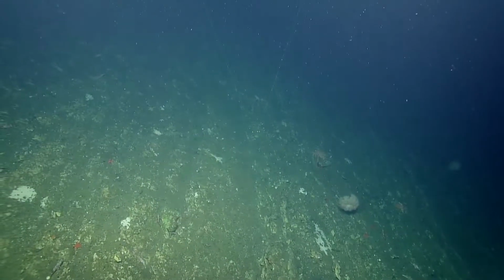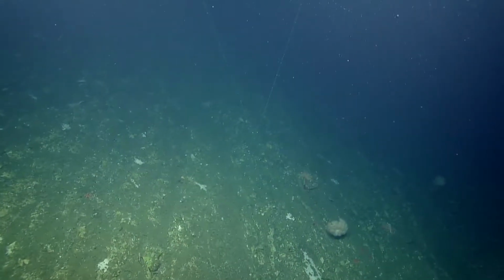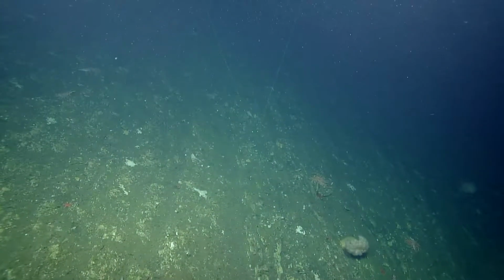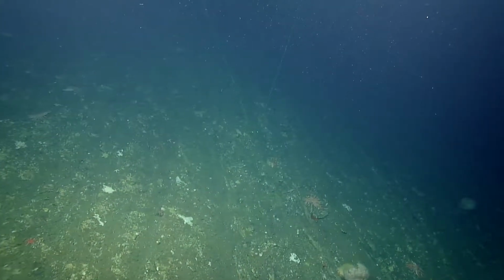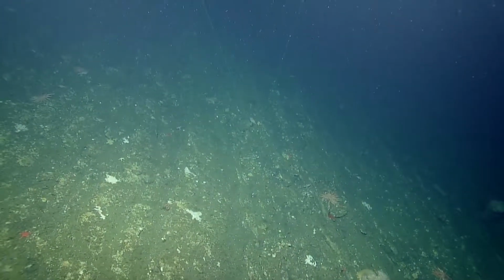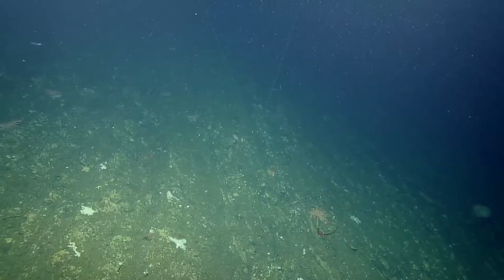Did we start the transect yet, or are we just getting in position? We're waiting for the ship to speed up. Oh, okay. We've given her a 0.5, and I'm probably going to have to stop and wait there.